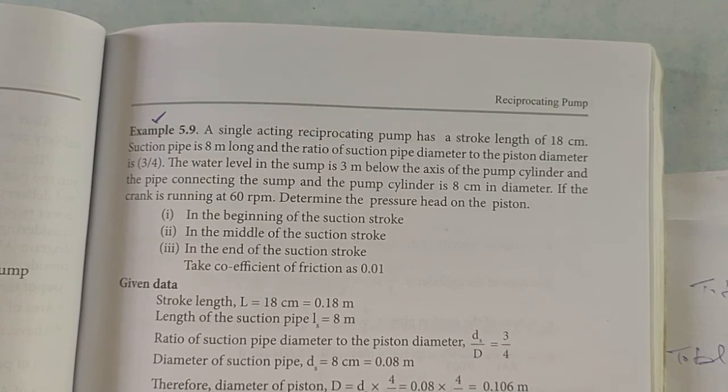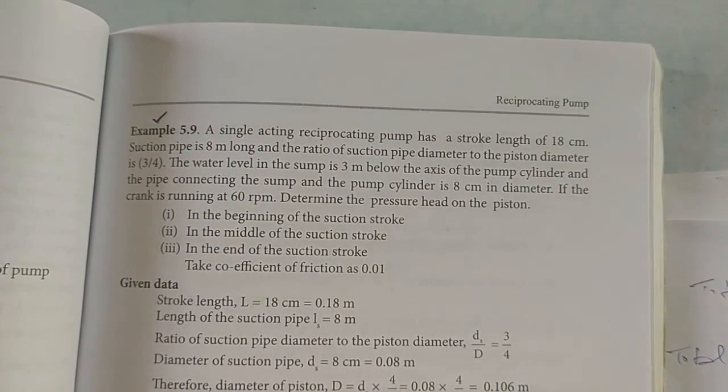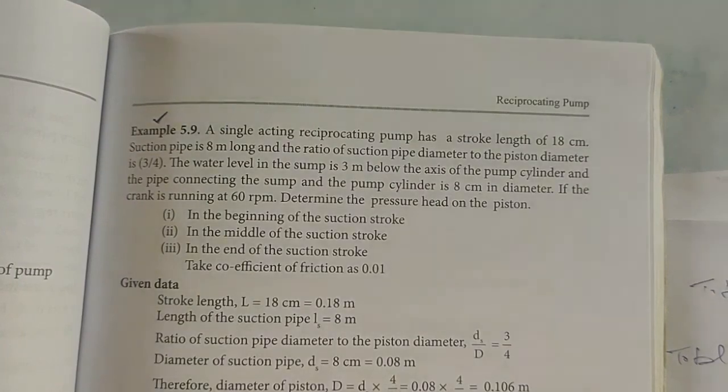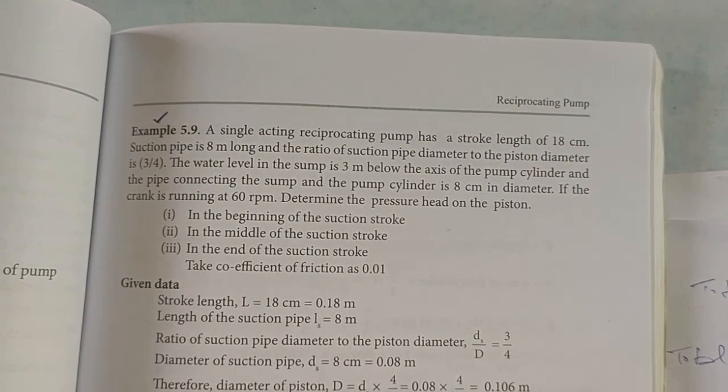And another important component of a reciprocating pump is an air vessel that we will discuss in the next session. I will give it as another session.